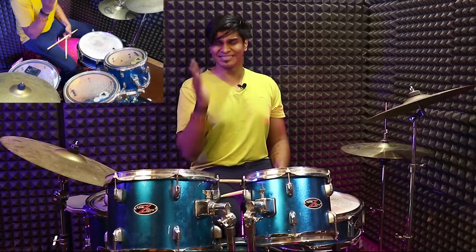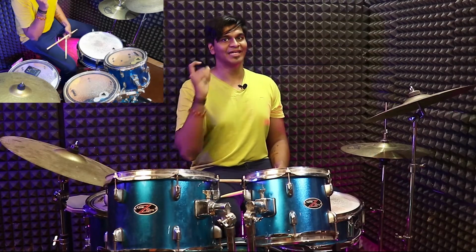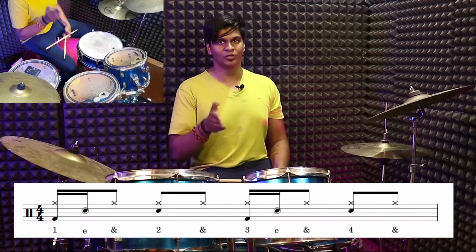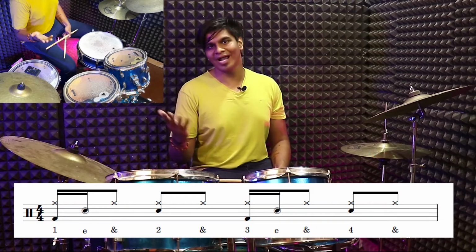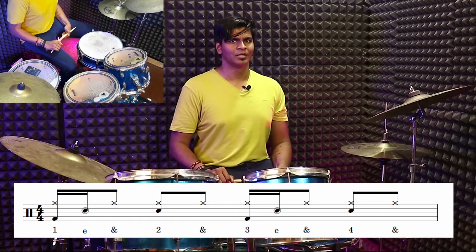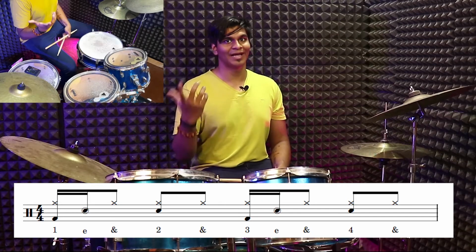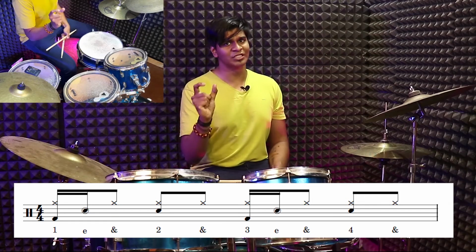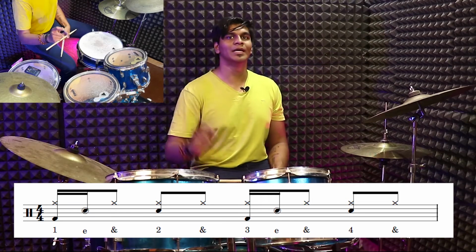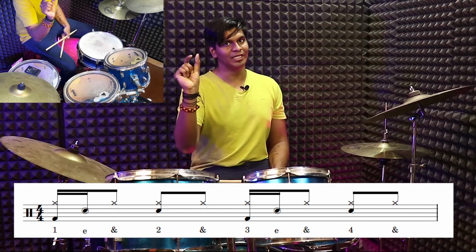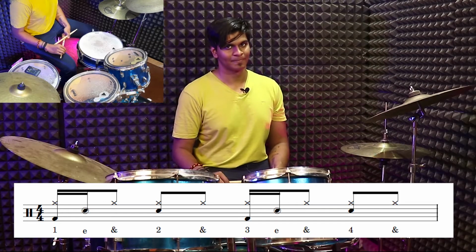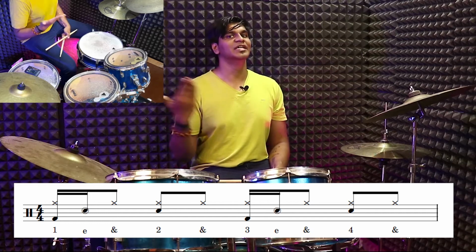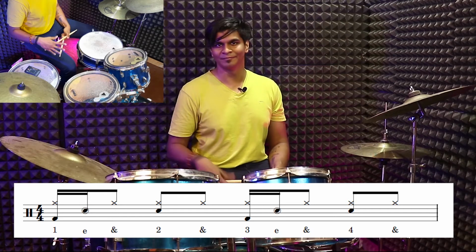Perfect. We will do a similar thing and add an E after your 3. So you will play 1 E and 2 and 3 E and 4 and. Now, if you don't know how to write 1 E and, this is how it looks like. So you have 2 16th notes followed by 1 8th note, which shows 1 E followed by an and. So 1 E and, 2 and looks like this, 3 E and 4 and looks similar.